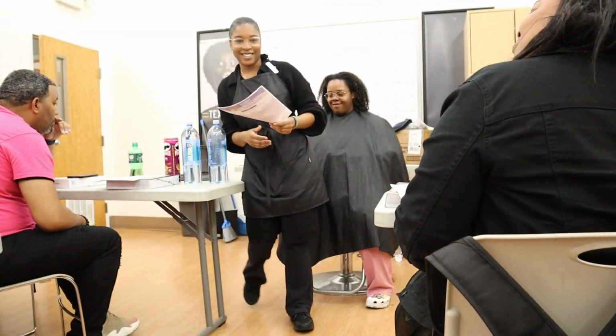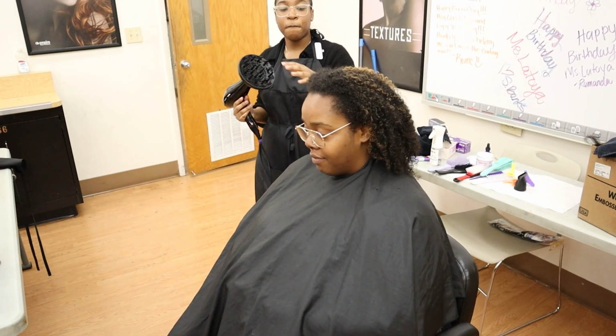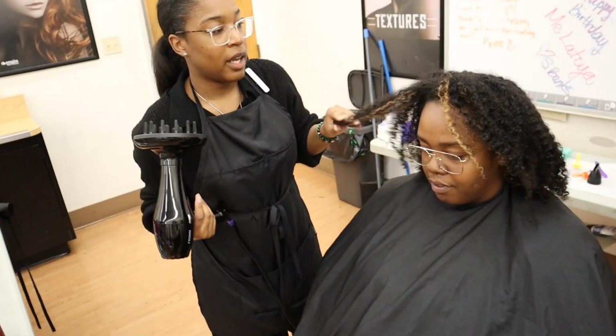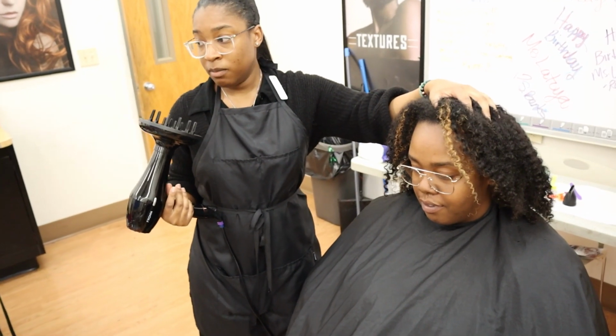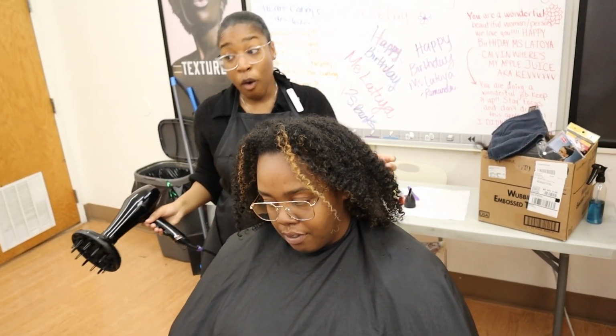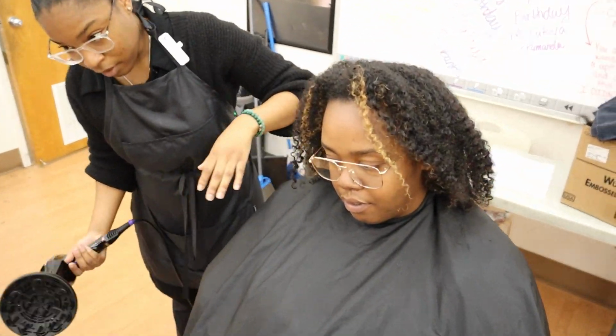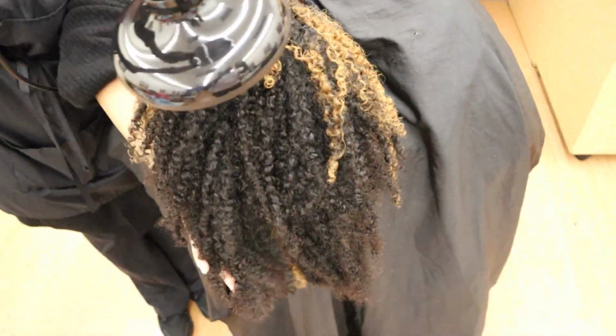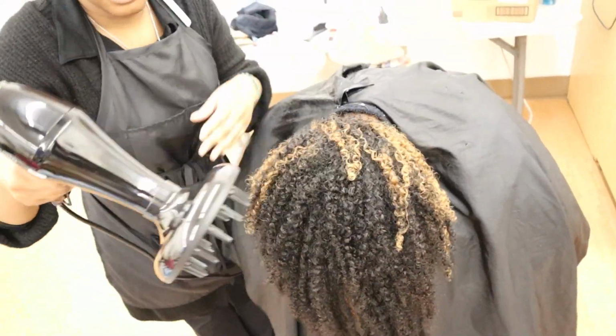So now let me show y'all. Comb attachment, you put it on there. And say for instance, I defined all of her curls, she's rocking her middle part, all of that. If she wants volume, I would go from the bottom and tell her to flip her head over and dry it upside down. So she would be upside down and I would be doing it like this. And that would give her volume.